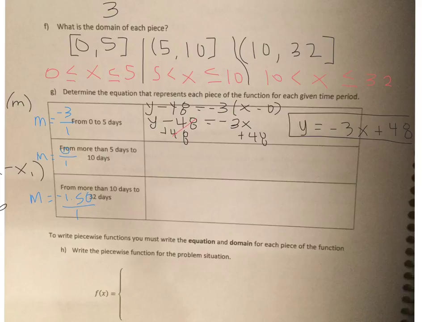Okay, now the second piece, from 5 days to 10 days, same thing. If you think about the picture, it's just a flat line. The slope is 0. So watch what happens when we solve this. We have y minus, I'm just picking the very first point in the section, so 6, 33.